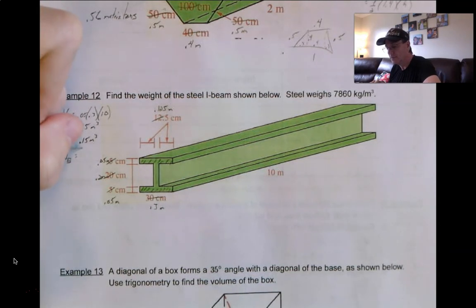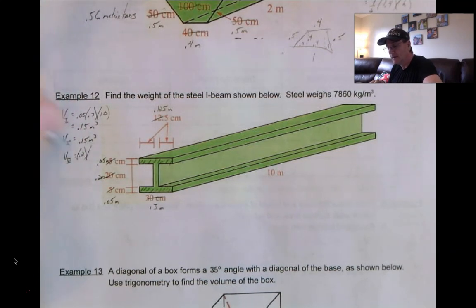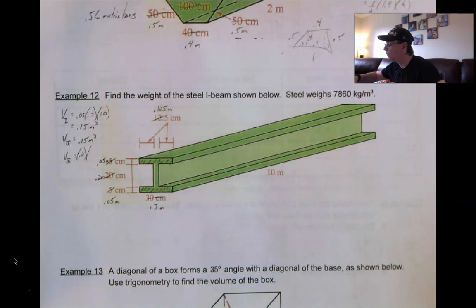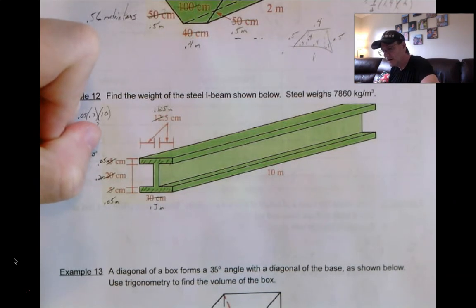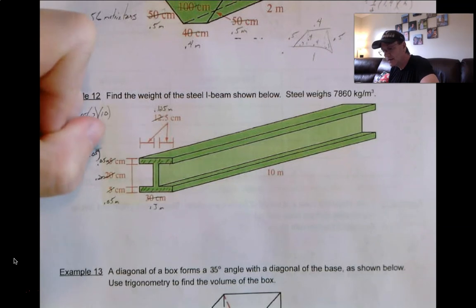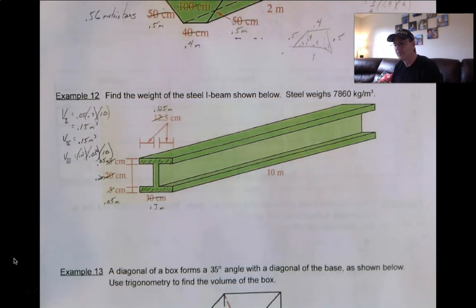So this is going to be 0.2 times 0.05 times 10, the height.